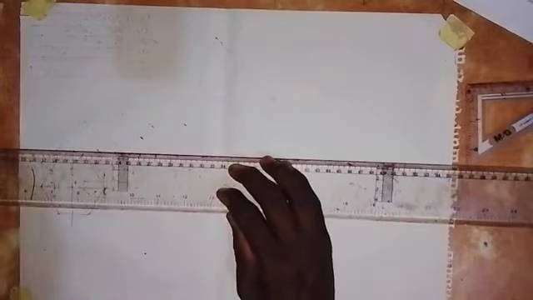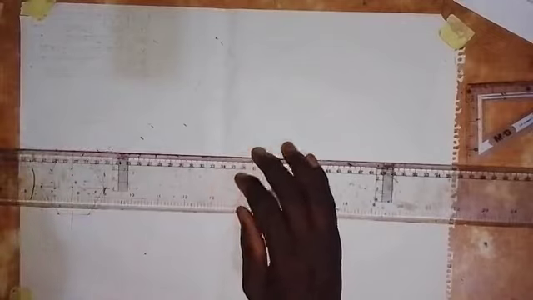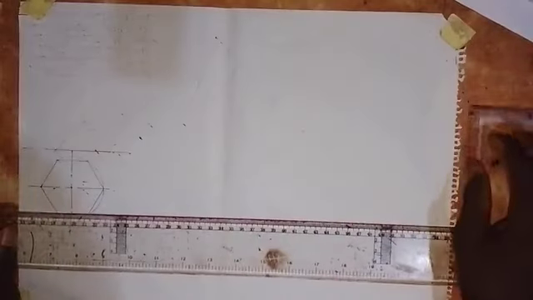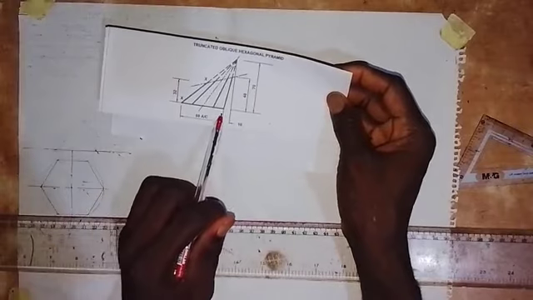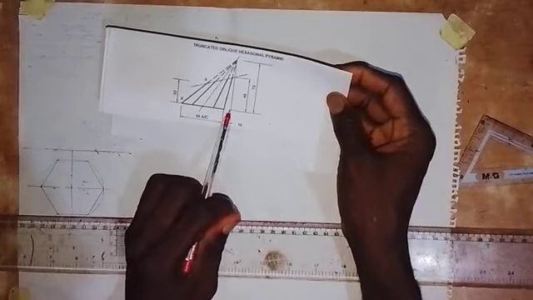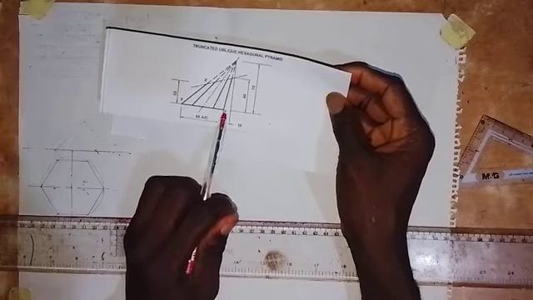So we now go and produce the elevation. We come up a little bit, and then we draw a horizontal line like this. As we have it here, the distance from here to here is 10 millimeters.